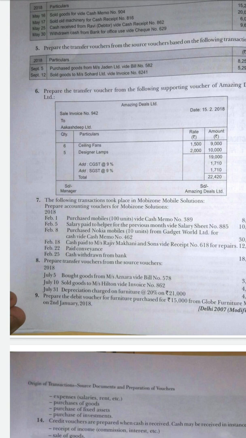But depreciation is one of the expenses. It will make the value of the asset reduced. So as furniture is an asset, it is a debit balance. But now depreciation is charged on the furniture, so the value of furniture is reduced. So we are doing the opposite procedure, that is, we have to credit the furniture account. Understood? So debit depreciation account and credit furniture account. Understood?